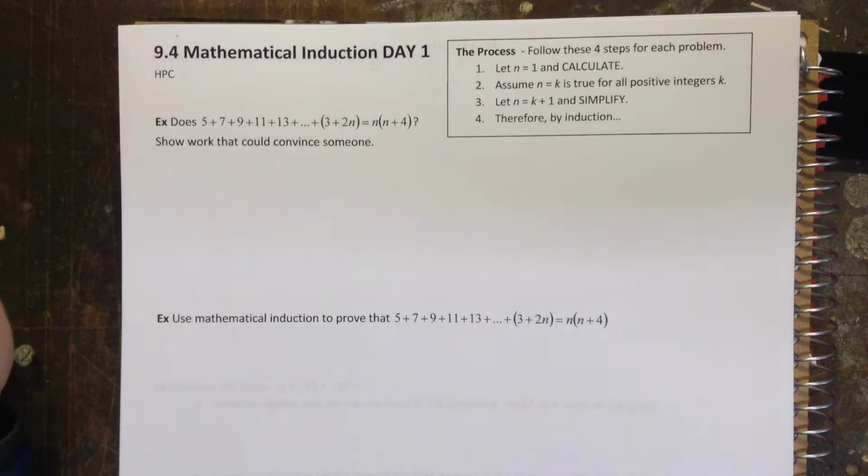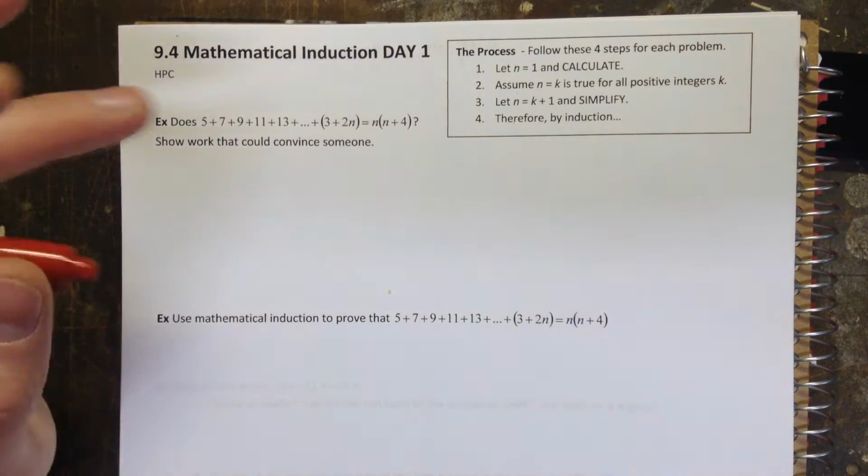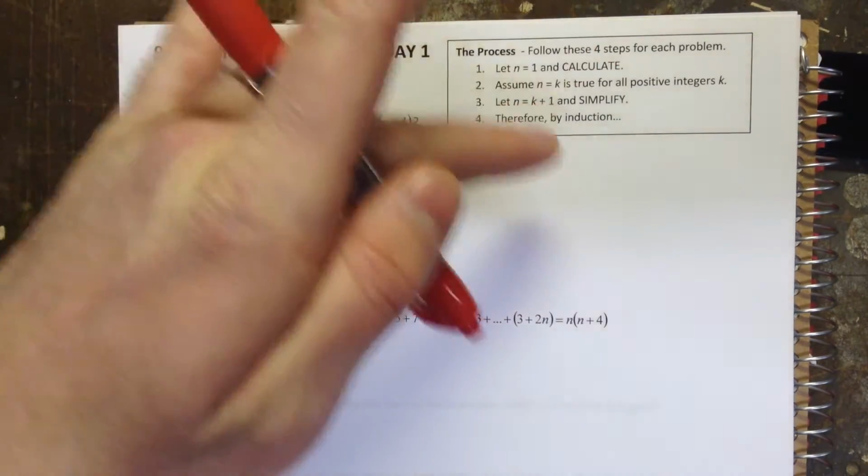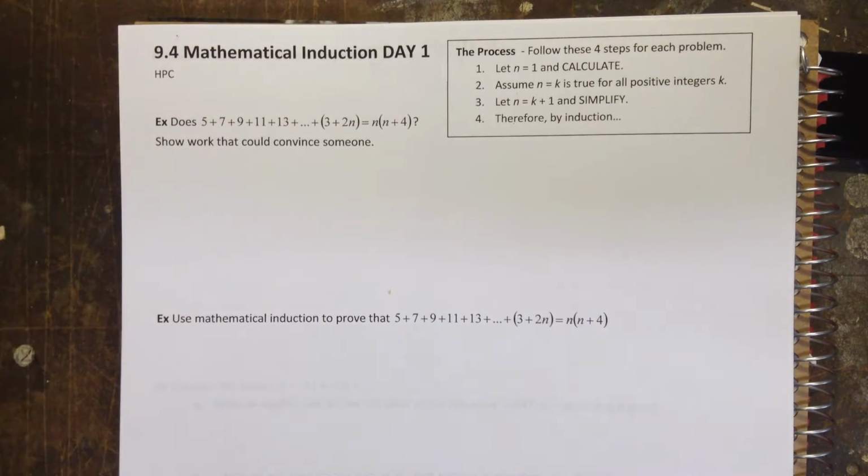We're going to look at some that have to do with sequences and series, because that's what we learned about in chapter 9. So let's take a look at this first one that we have right here, and then I'll talk about this box that we have up here in a little tiny bit. So let's take a look.